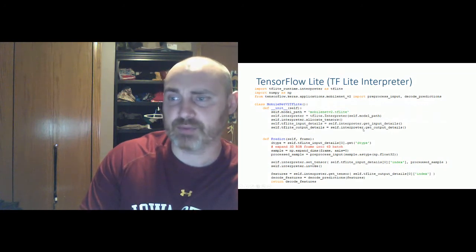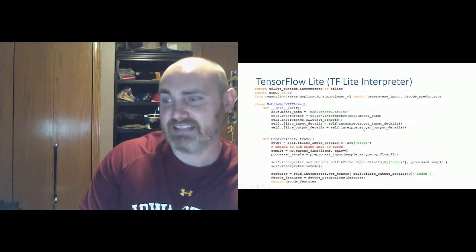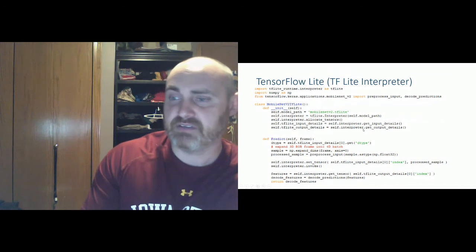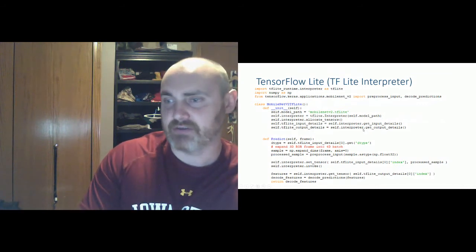If you come down here to the predict, it's very similar. You're still doing the sample the same way. You're doing the pre-processing. And then the difference is the interpreter, you call set tensor. So you put your input details, which you created up here, and then the process sample, and then call invoke. That invoke says, okay, run the model, predict what's going on. And then you get the tensors out. And that tells you, using the output details from up here, it tells you what it is. And that gets your features.